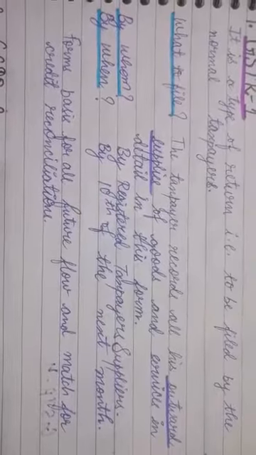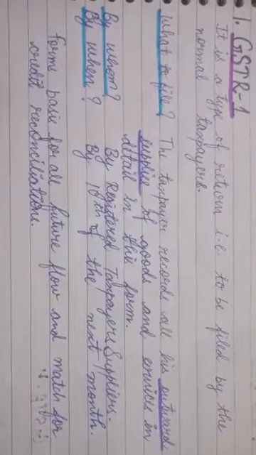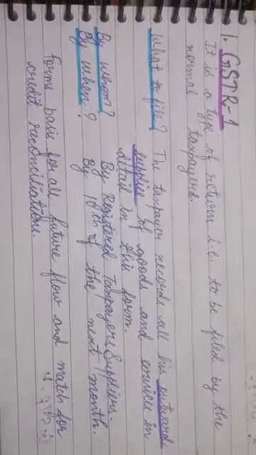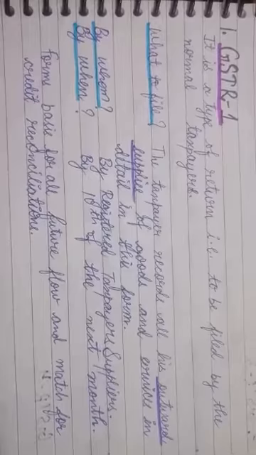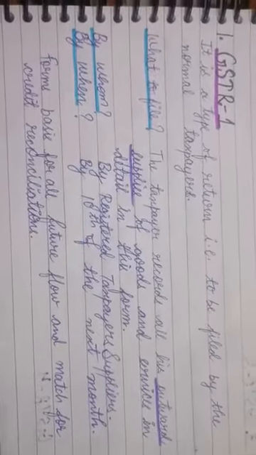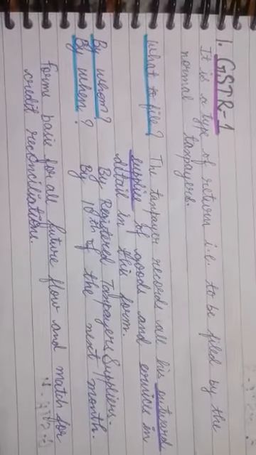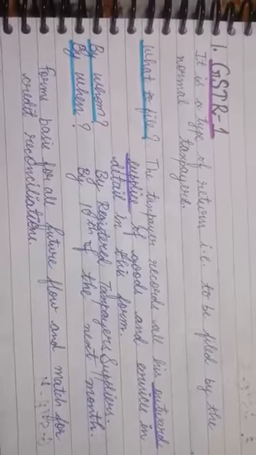Now it forms the basis for all the future flow and match for the credit reconciliation. So हमें इसलिए हमें GSTR1 को केयरफुली फाइल करना होता है. GSTR1 में 13 टाइप ऑफ हेड्स होते हैं, लाइक GSTIN ऑफ द टैक्सेबल पर्सन, ग्रॉस टर्नओवर इन लास्ट फाइनेंशियल ईयर्स, एक्सेट्रा. Now, the second type of form comes is GSTR2.